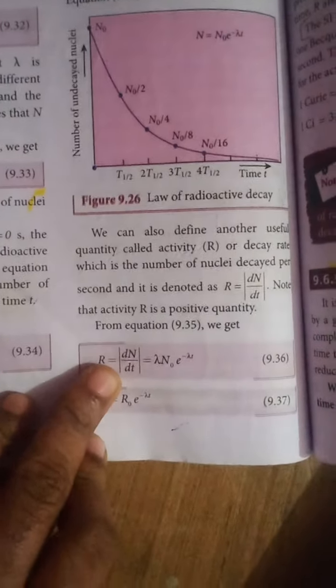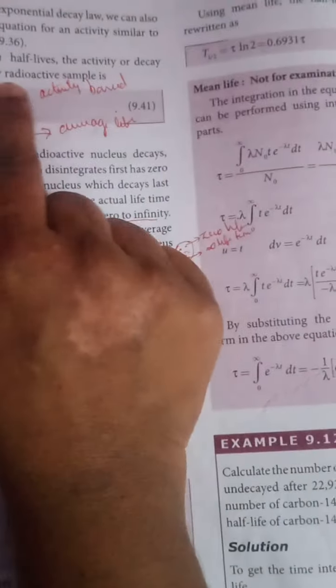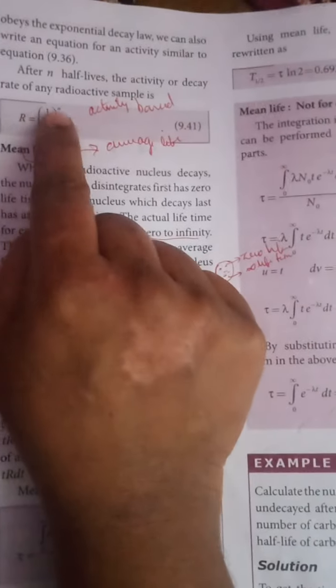Now for the activity, in your book they gave where n can be an integer or a non-integer, since the activity of the radioactive sample also obeys the exponential decay law. So we can also write an equation for activity similar to equation 9.36. Here I have written: after n half-lives, the activity or decay rate of any radioactive sample is R is equal to 1 by 2 to the power n R naught, where R naught is nothing but the initial activity.